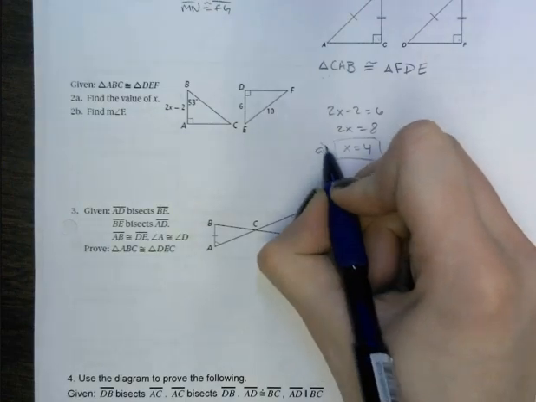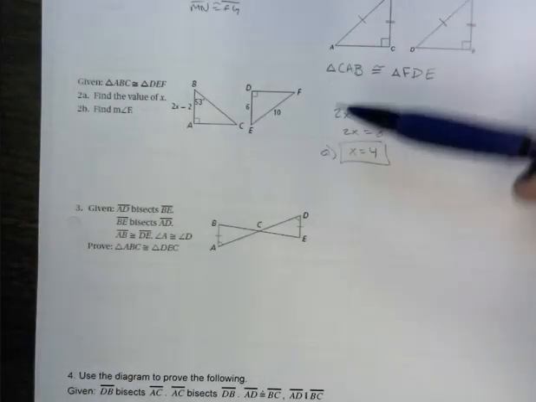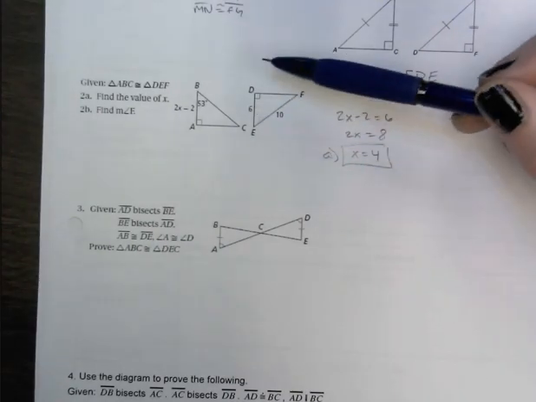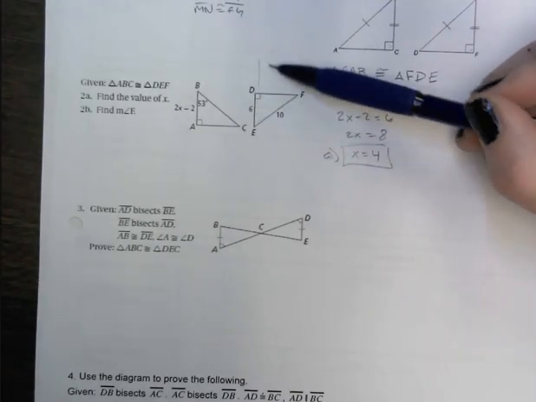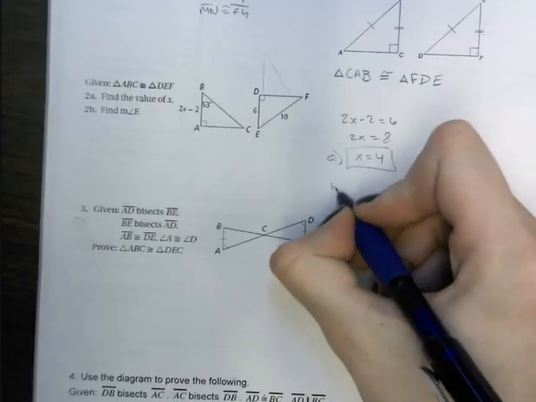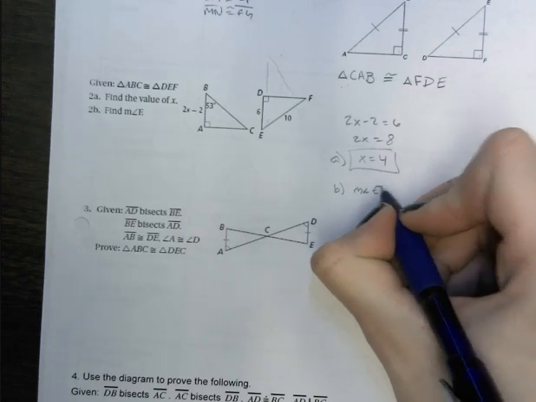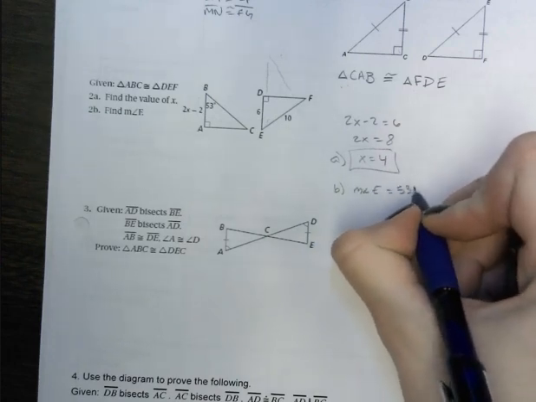And that's part A. Part B is to find the measure of angle E. So again, this is flipped upside down, but if I were to flip it up, angle E would be up here, and it corresponds with angle B. So it also has to be congruent to angle B, and B is 53 degrees, so angle E is 53 degrees.